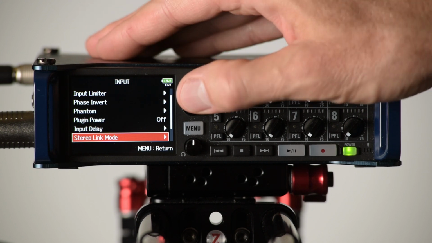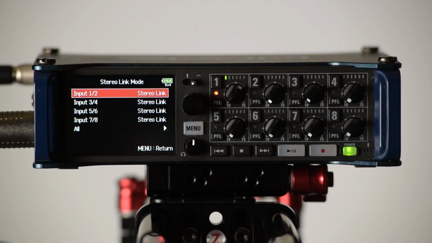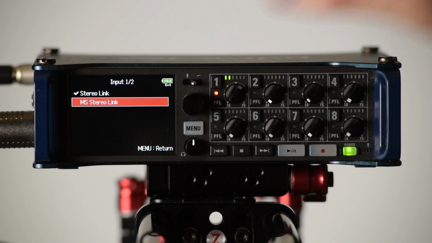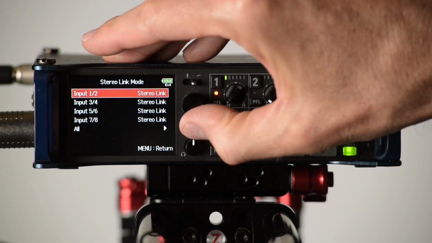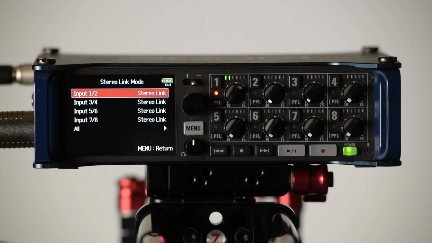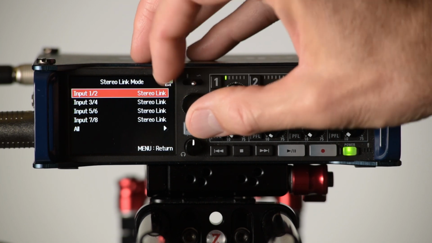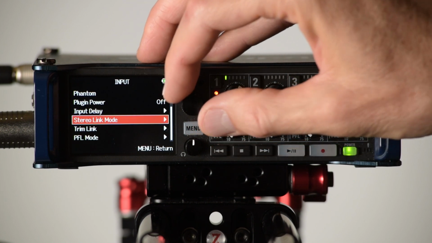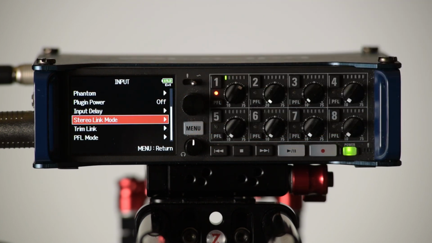Stereo link mode. You can choose various types of stereo links. You can do a stereo link or you can do a mid-side stereo link. I would say, unless you know what you're doing on stereo recording or mid-side recording, you probably just go ahead and leave these on stereo link, and only need to link them if you really need to do that.